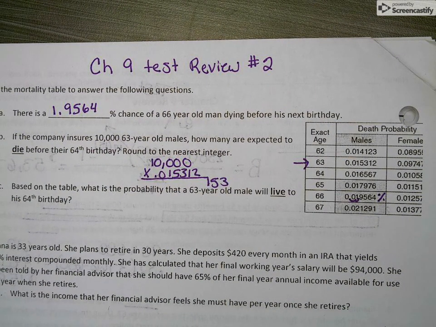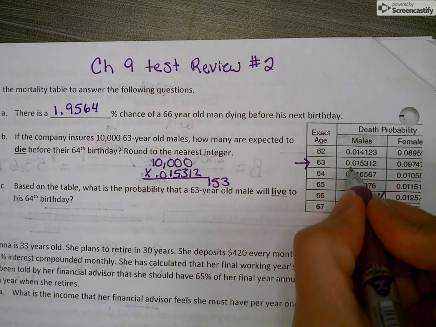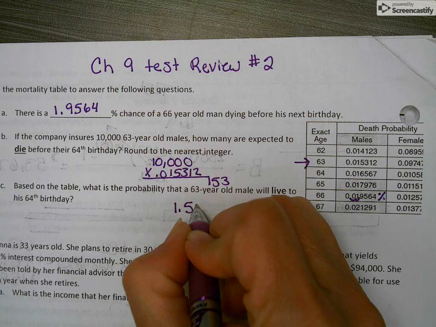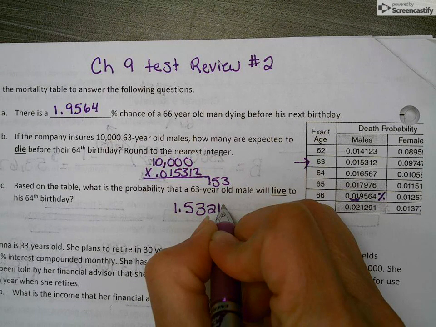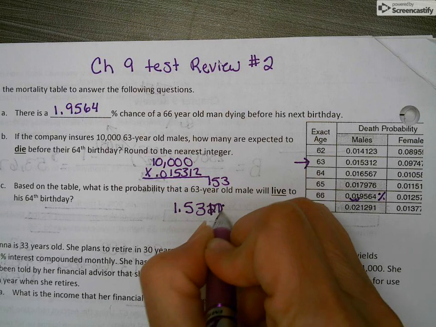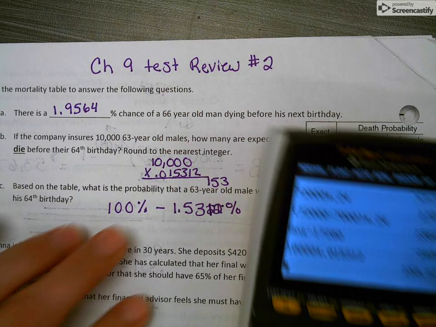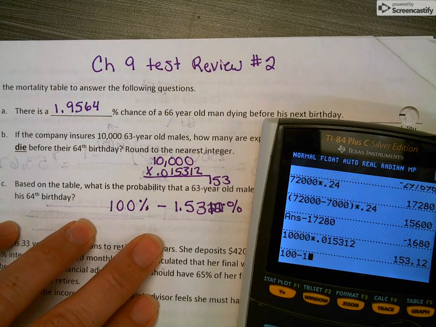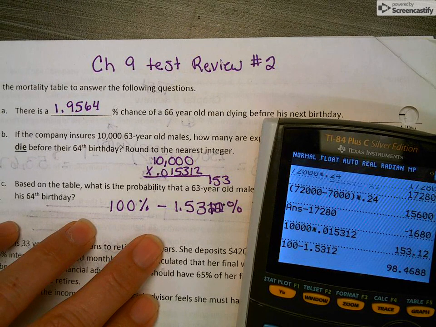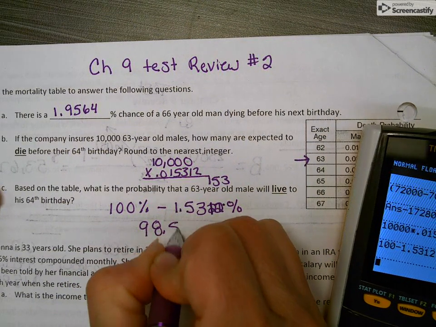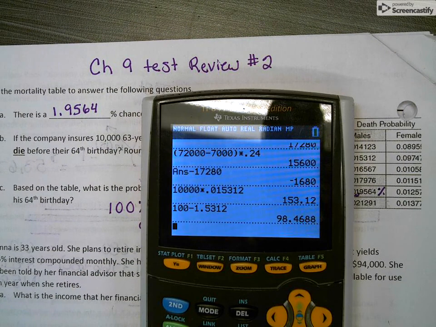Based on the table, what's the probability that a 63-year-old male will live? So if the probability that he's going to die is 1.5312%, then the probability he would live would be the complement. Hopefully I got those numbers in there correctly, 1.5312. So we're looking at a 98.5% probability that he's going to live. I think he's got pretty good odds there.